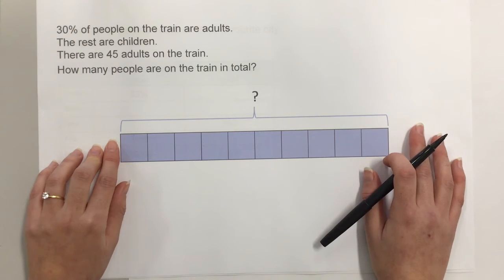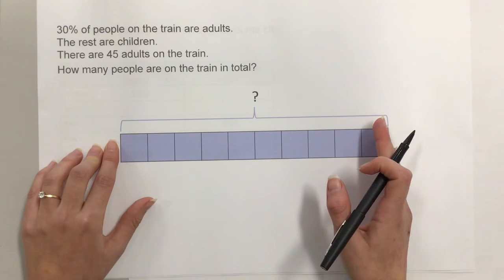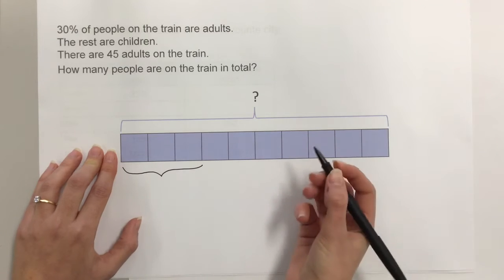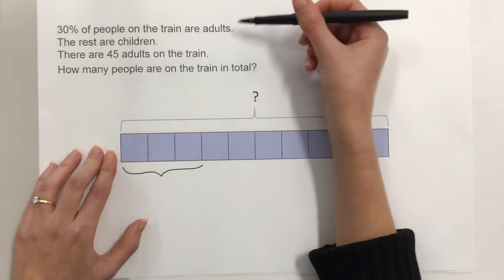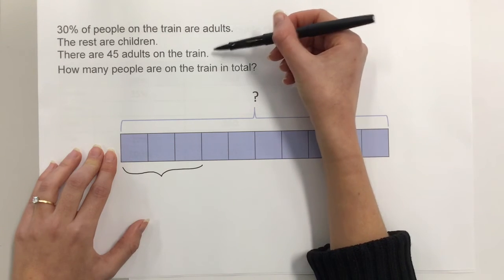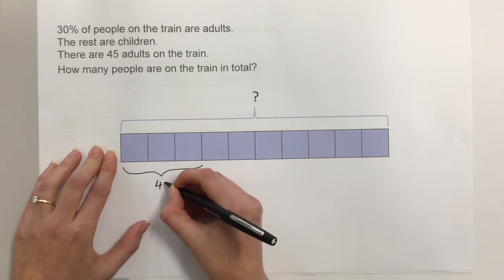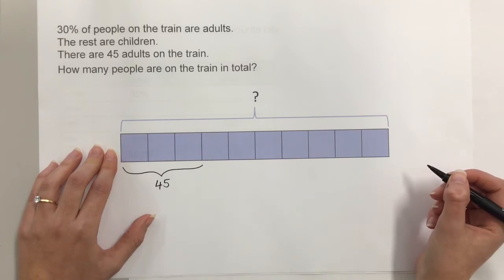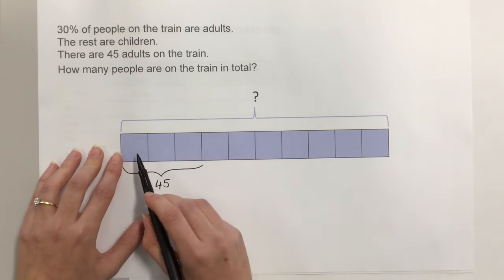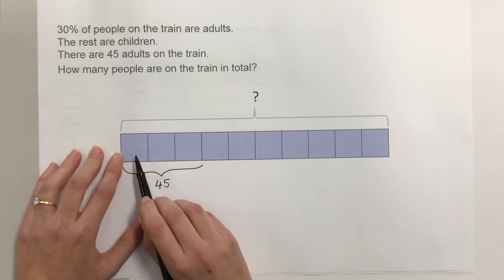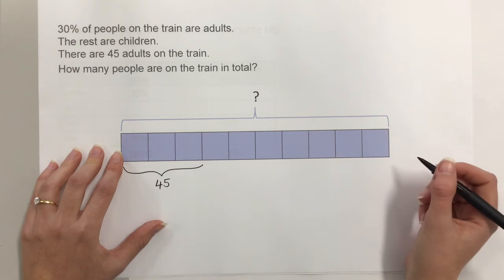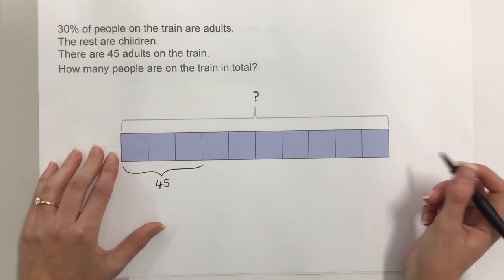A good idea is to split my bar up into 10 sections, because then that enables me to label what 30% is. I know that 30% of the people are adults, and that there are 45 adults. So I can label 30% as 45, and I know this is 30% because it's split into 10 sections, and I've counted 1, 2, 3. So 10, 20, 30%. But I need to know how many are on the train altogether, not just how many adults.